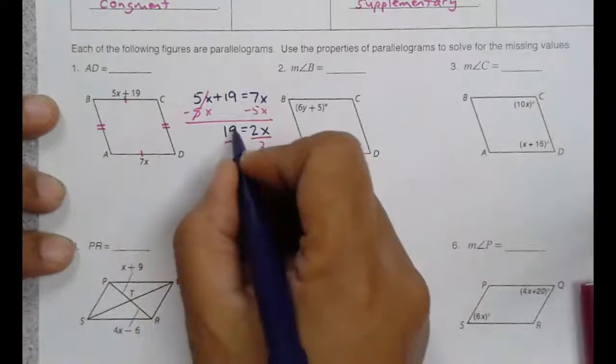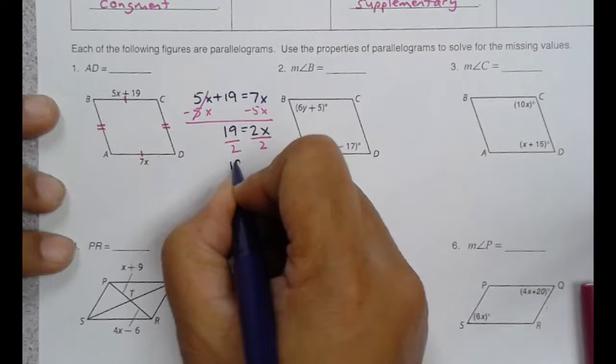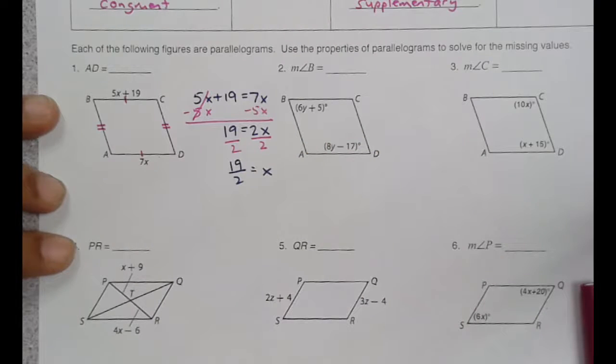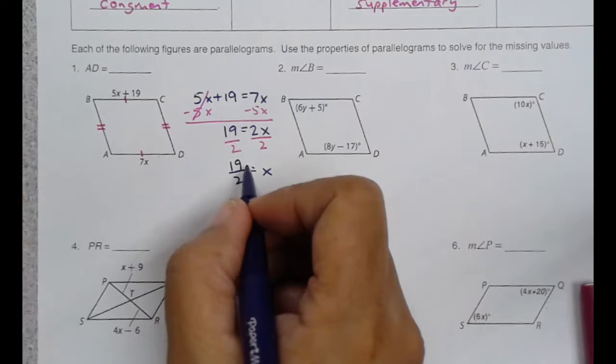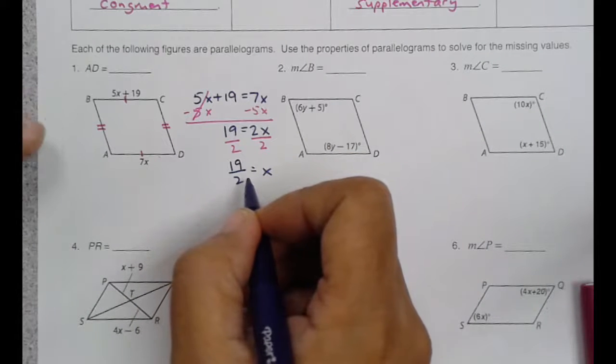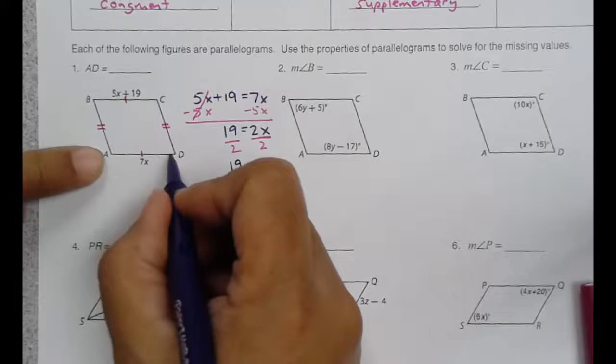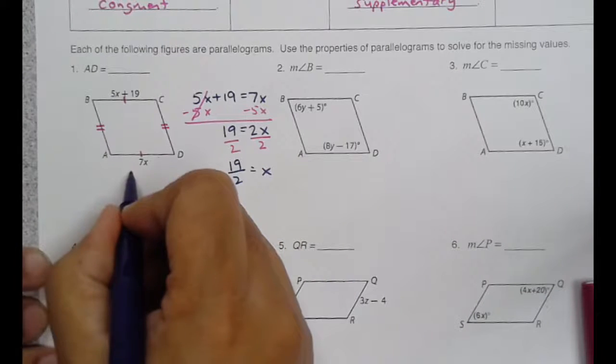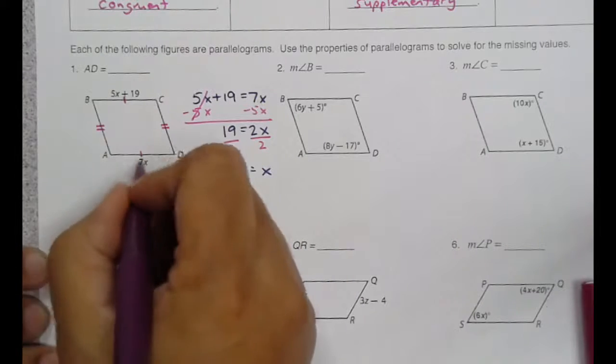All right, well, 2 doesn't go into 19. You can leave your answer as 19 over 2 if you want, or you can say 9.5. I'll just go ahead and leave it like this for now. And then the next thing I want to do is solve for what the length is from A to D. So here's A, here's D. I'm going to go ahead and plug this x into here. So that would be 7. Let me do it here.